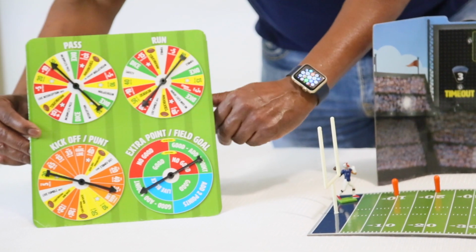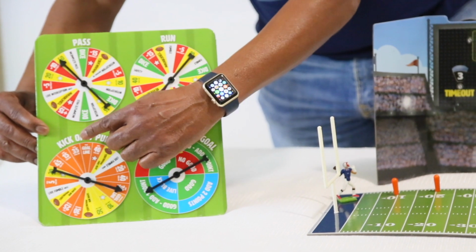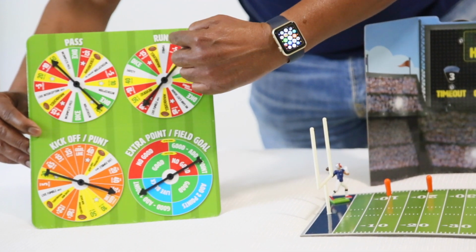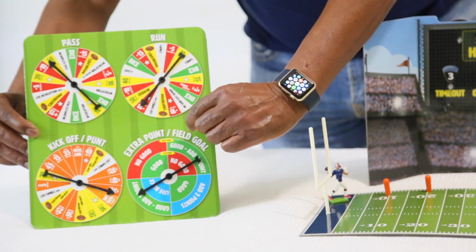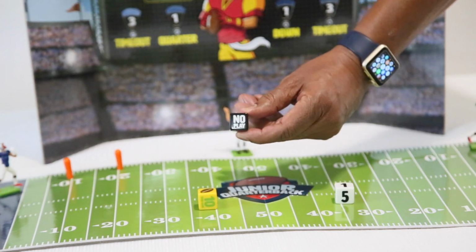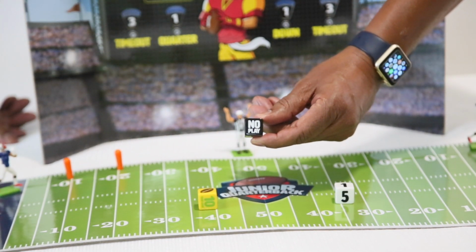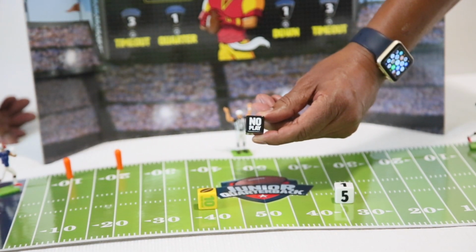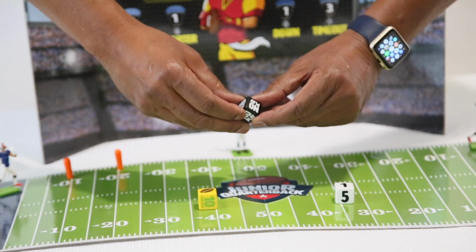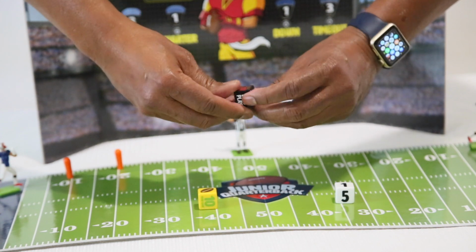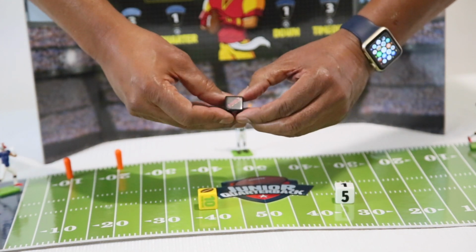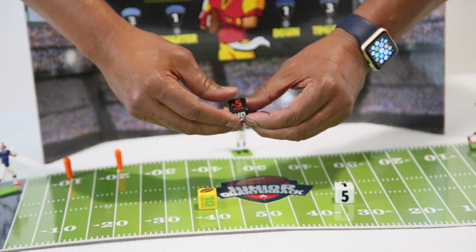This is the official game spinning wheel. You have the kickoff and punt wheel, the pass wheel, the run wheel, the extra point and field goal wheel. This is the black defensive dice. This dice is used by the defensive player. It consists of 6 movements. No play is found on the dice 3 times, minus 10-yard quarterback sack, fumble, minus 5-yard holding.